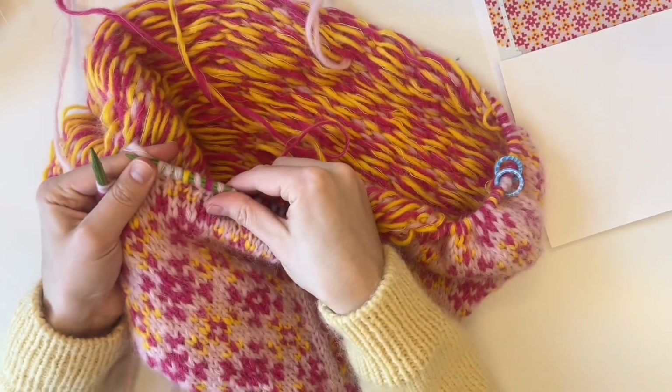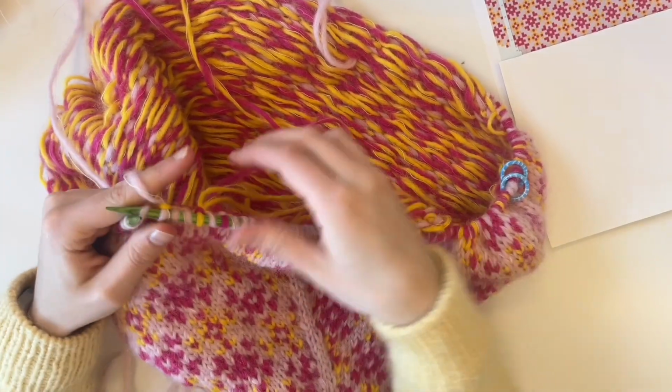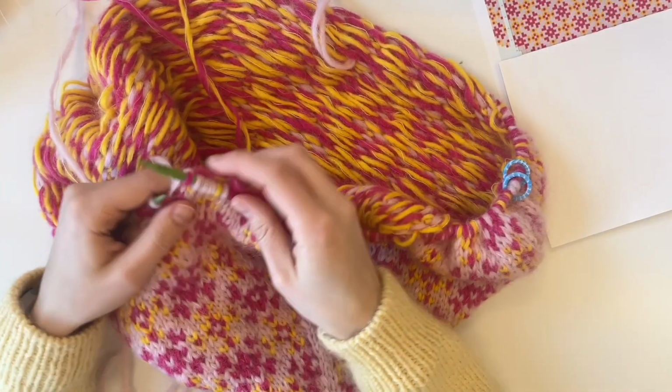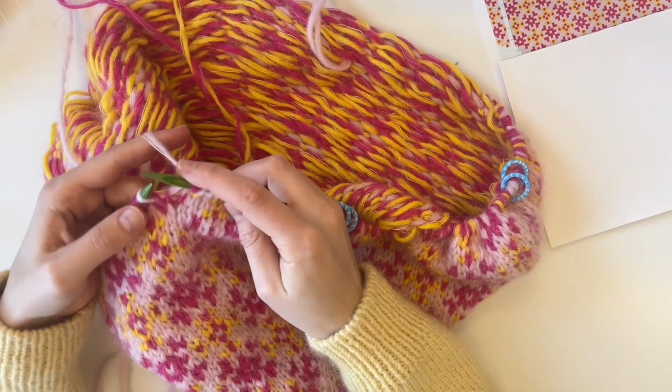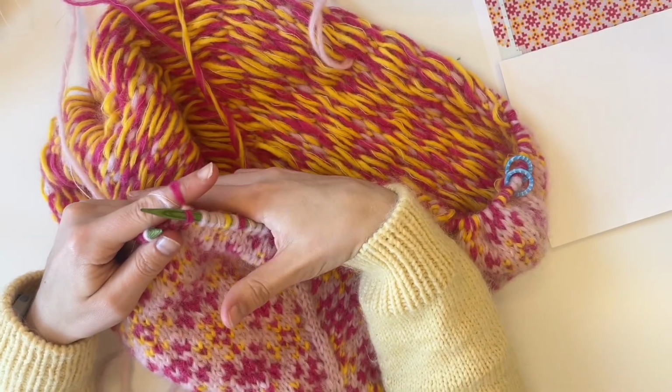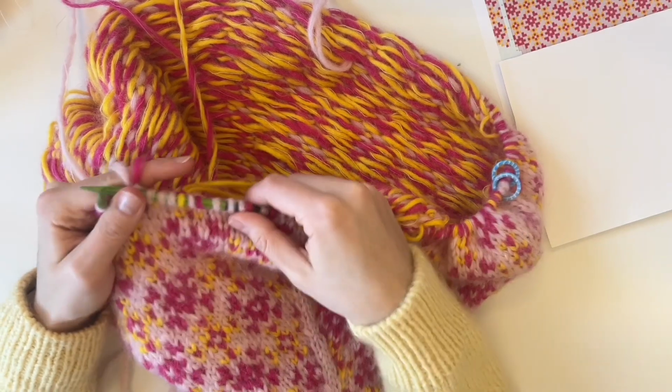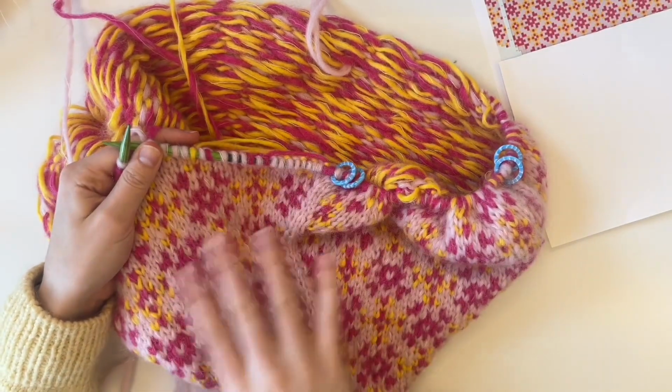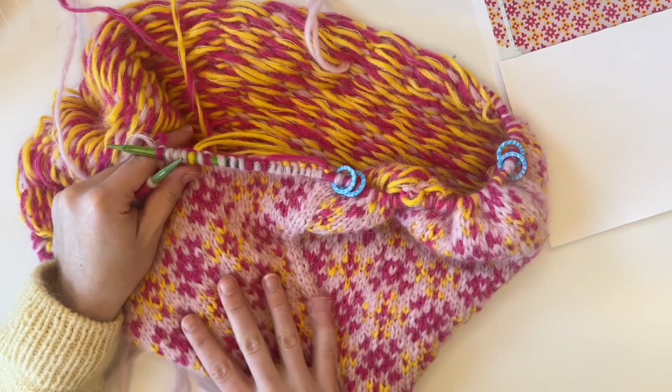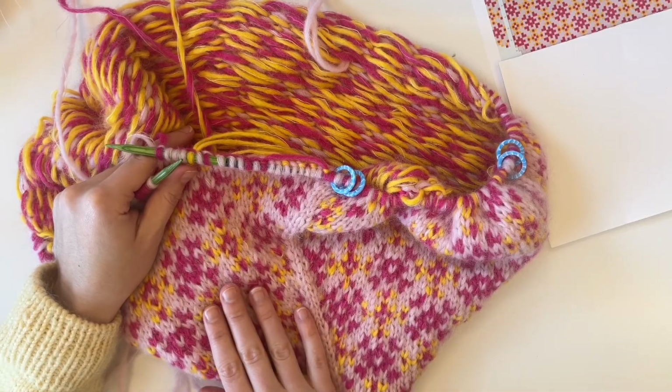Make sure that you stretch your stitches before you do the stitch. This also applies if you knit with all the colors on one finger. Just make sure that you stretch your work often and try to keep the gauge that the pattern asks for.